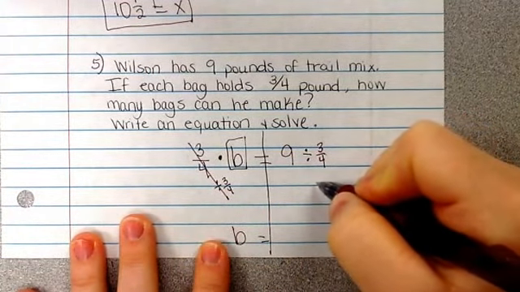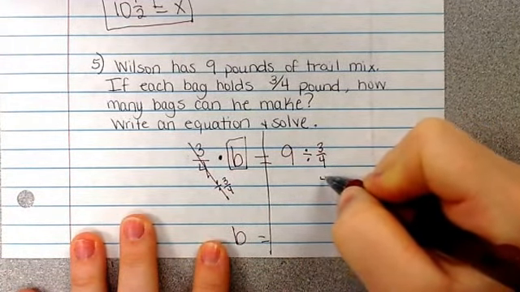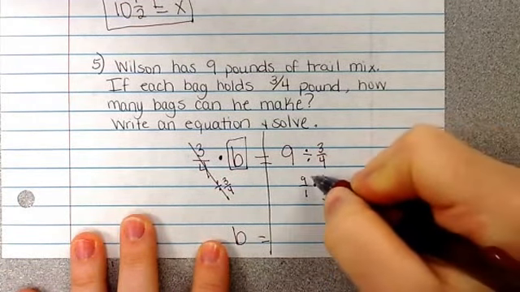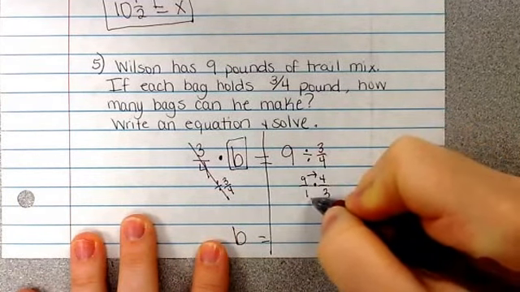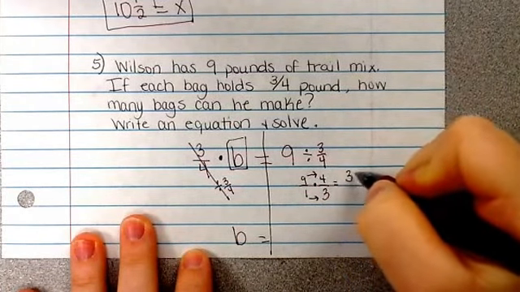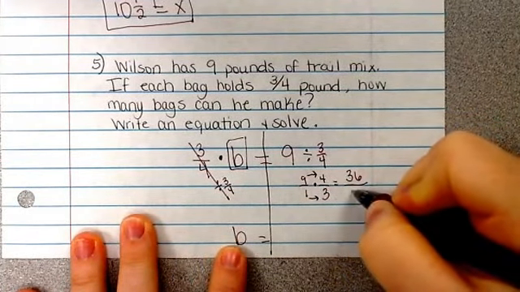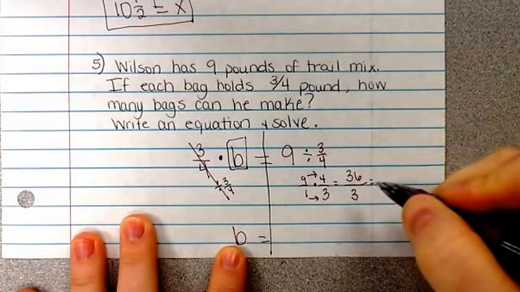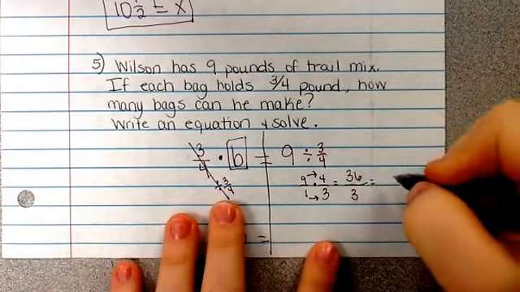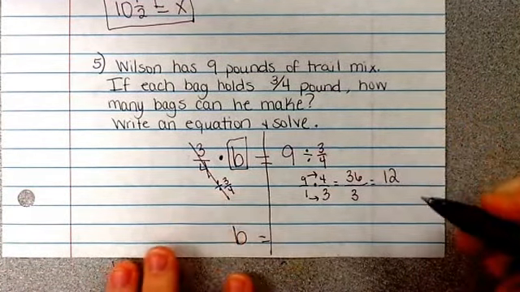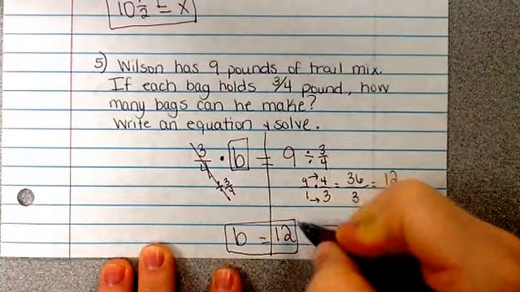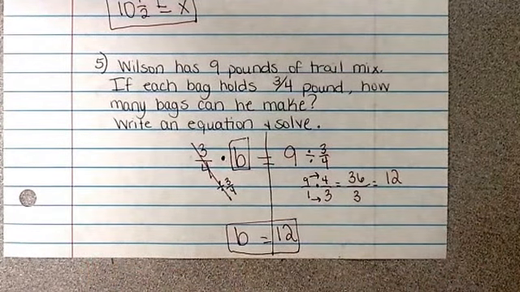Dividing fractions. Flip the second and multiply. How do you multiply fractions? Straight across the top, straight across the bottom. 9 times 4, 1 times 3. You could simplify this, or 36 divided by 3 is 12. So Wilson could make 12 bags of trail mix with his 9-pound bag.